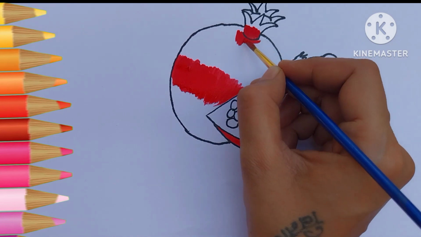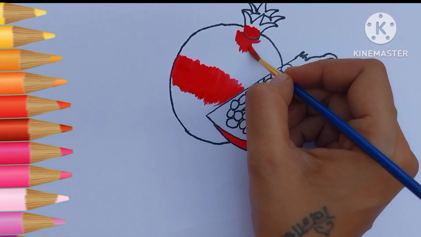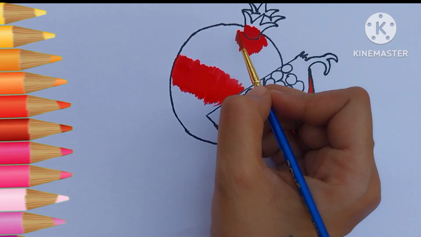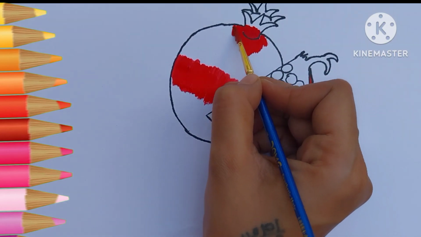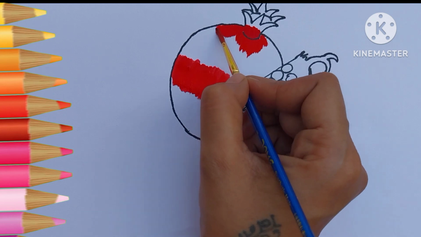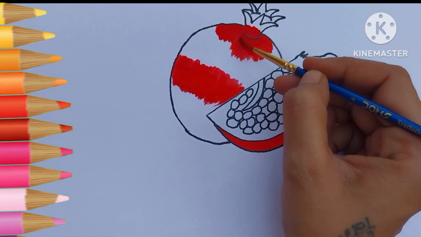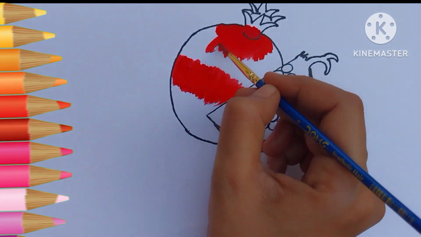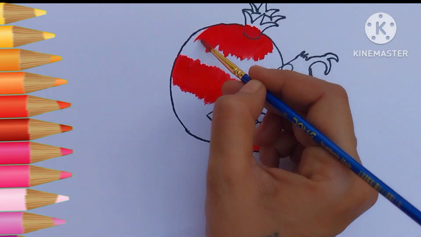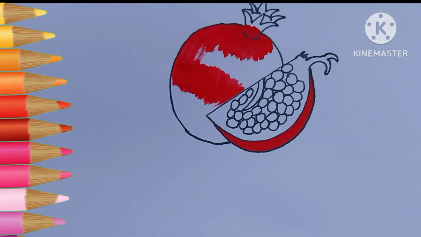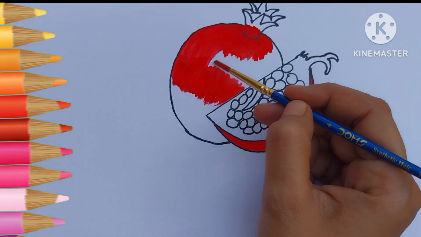Old MacDonald had a farm, E-I-E-I-O. And on his farm he had some sheep, E-I-E-I-O. With a here and a there, here a, there a, everywhere. Old MacDonald had a farm, E-I-E-I-O.